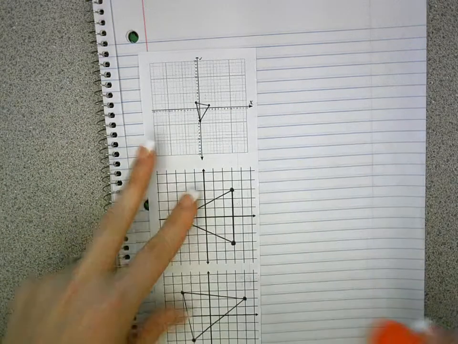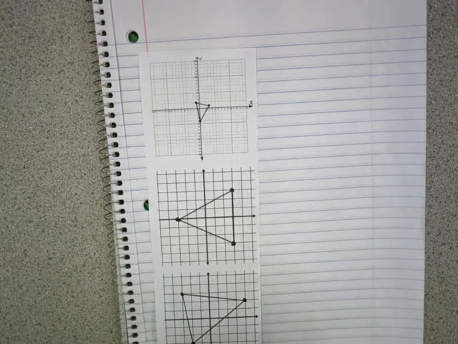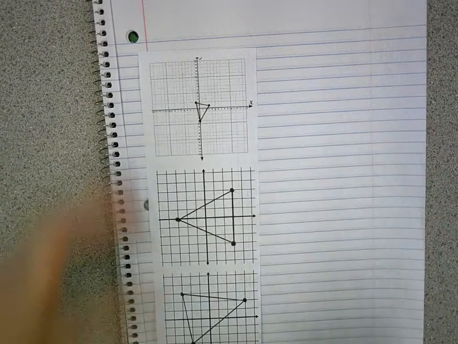Okay, so for 6.4 notes, we're going to be talking about something called dilations.